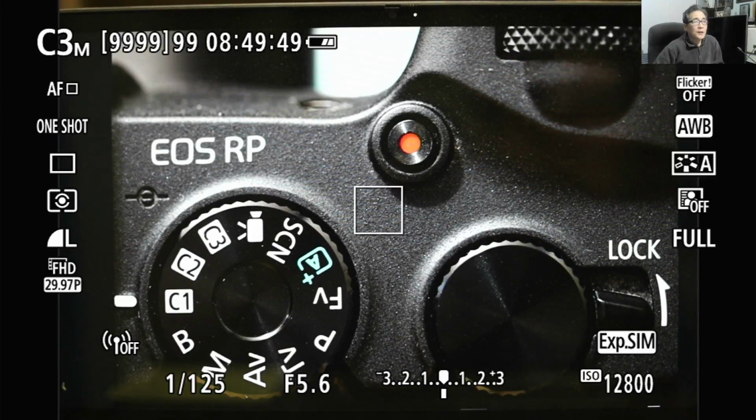Okay, so there are just a few limitations. They are not perfect, and let me get that out of the way. Basically you cannot do a customized C1, C2, C3 if you are using one of these modes to start out with. If you're using automatic A+, special scene mode, or movie mode, you cannot do customization. There won't be an option for you to do so.